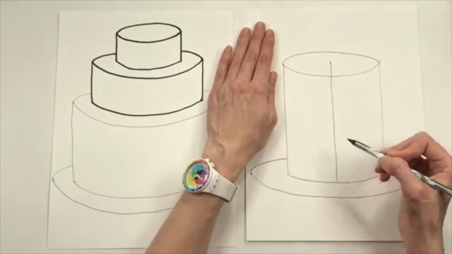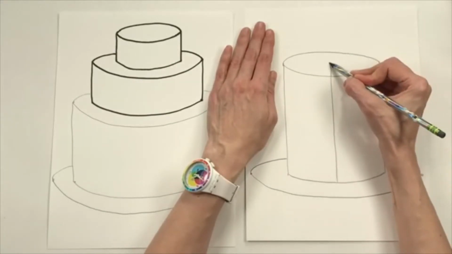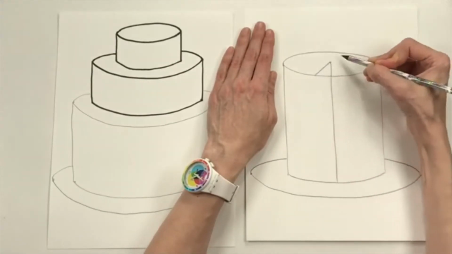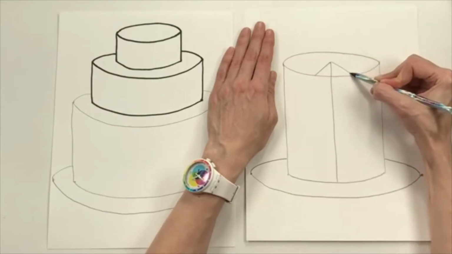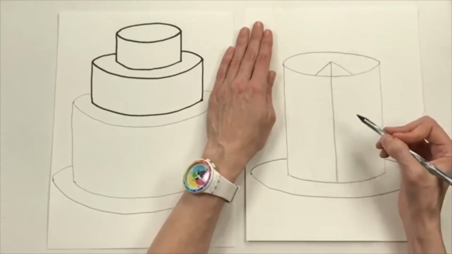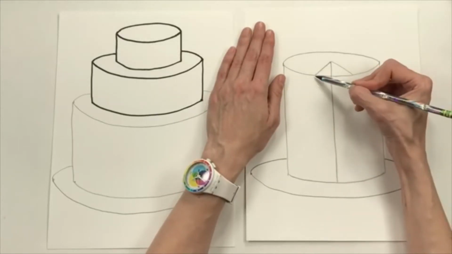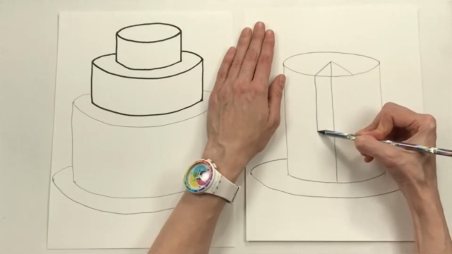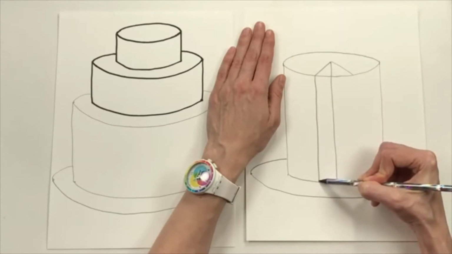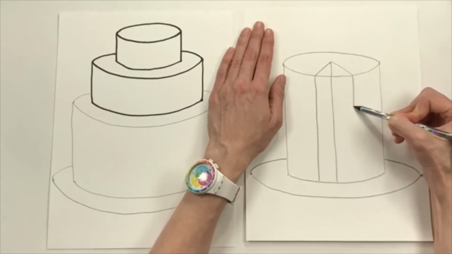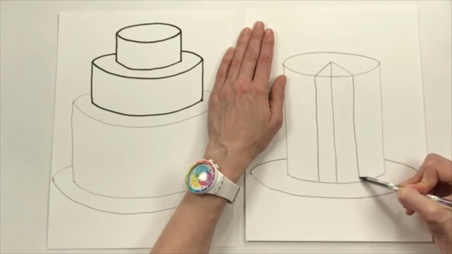Now I want you to draw an arrow. This is the top of the arrow. Make a diagonal line there and a diagonal line there. Perfect. Do you see your arrow? Awesome. From the sides of your arrow, let's bring these lines straight down with a vertical.